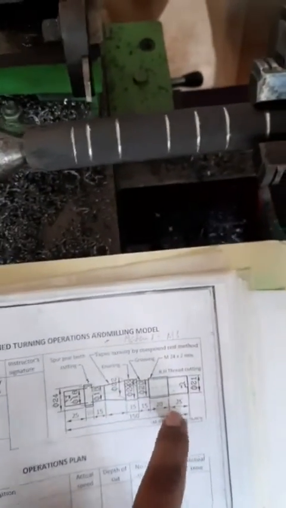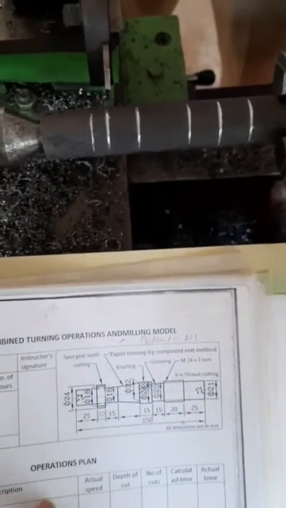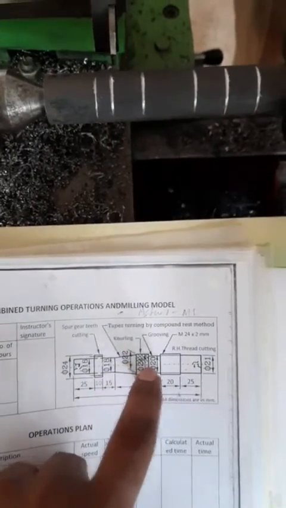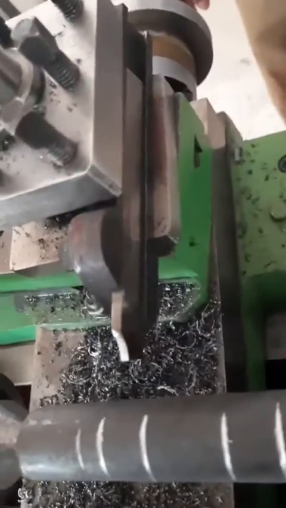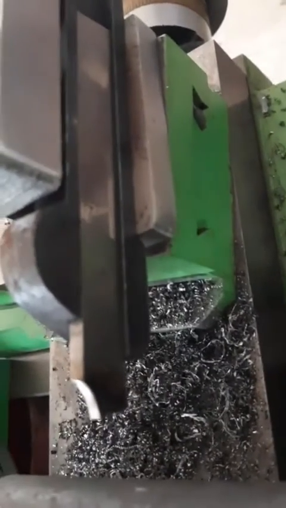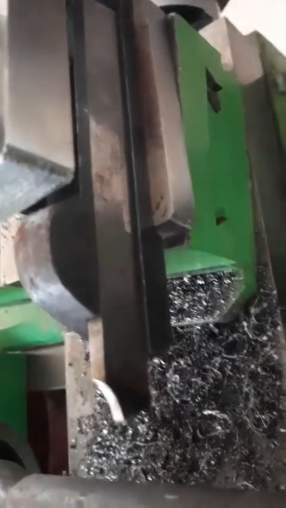So now first we will make the grooving operation. The grooving operation will be carried out at 18 and 20 mm. These are the grooves which you have to carry out with the grooving tool. The grooving tool is being attached here. Look at the tool, how it is being attached.